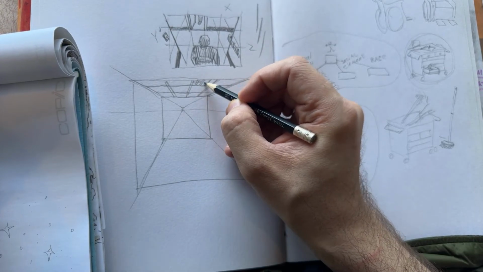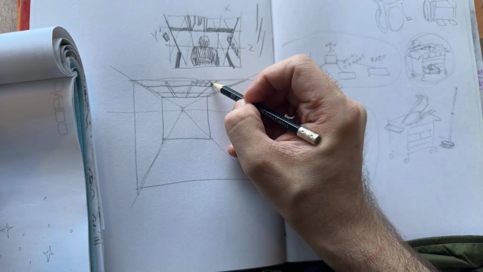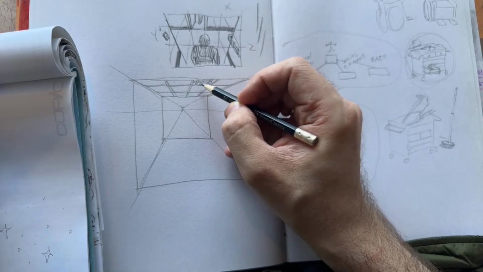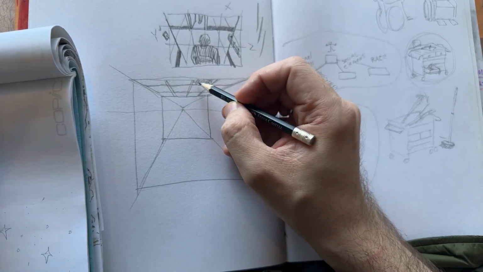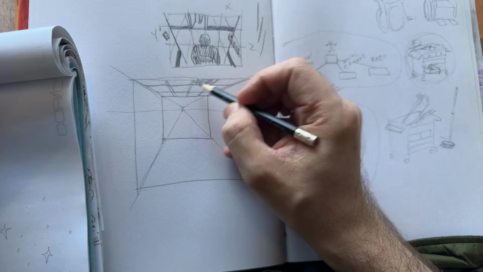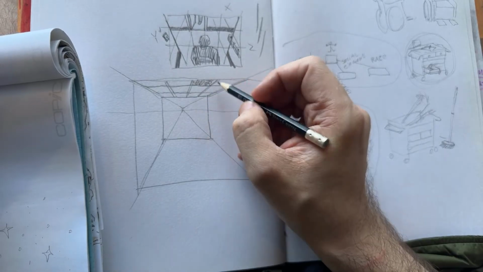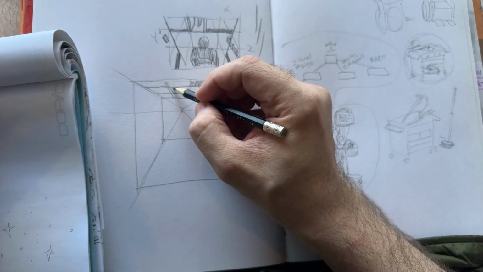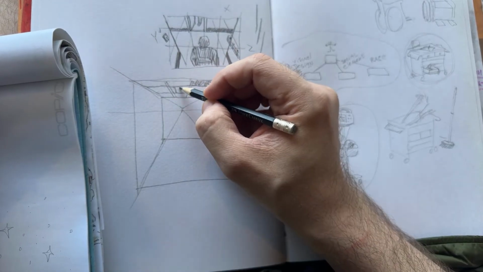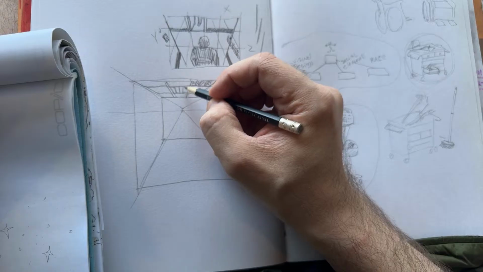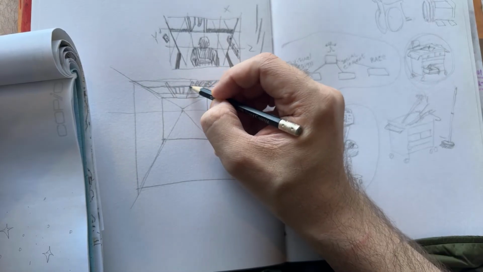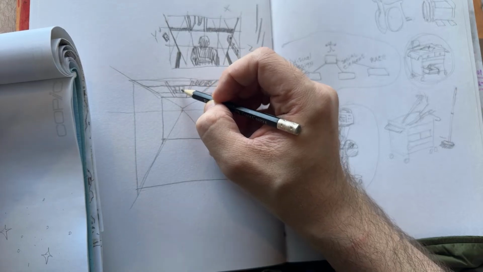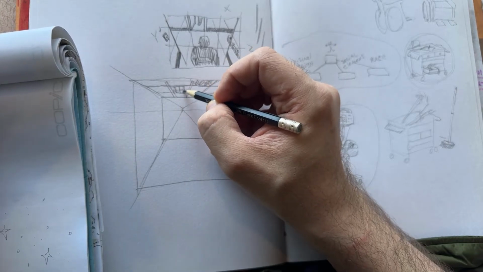When you think this way, it's a really creative approach. It's really fun to do because it feels like you're creating an actual environment. You're not just drawing some loose crap. You are really modeling a 3D interior, like in a computer game where you make your own hospital.